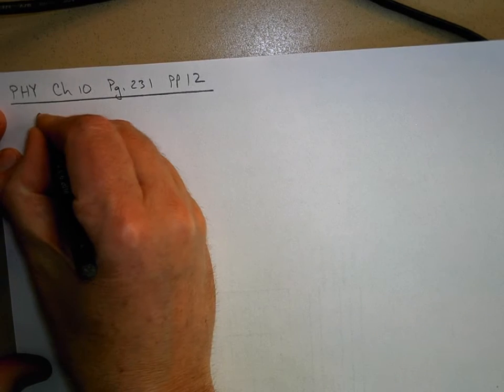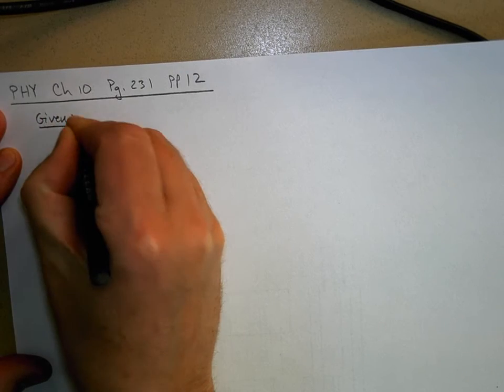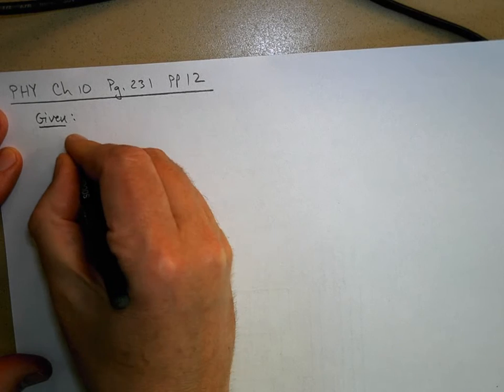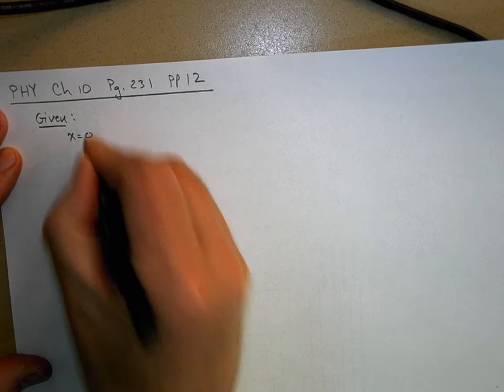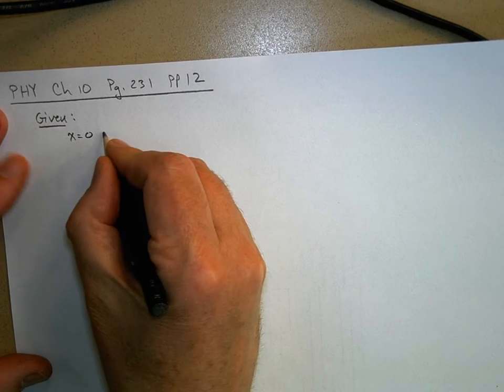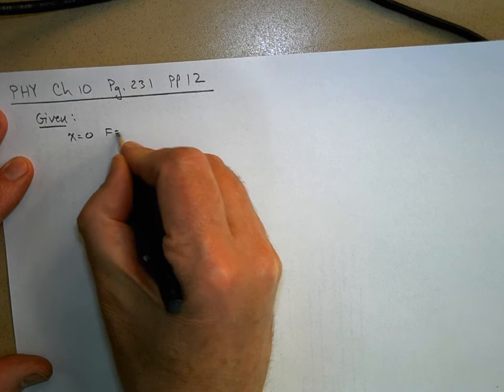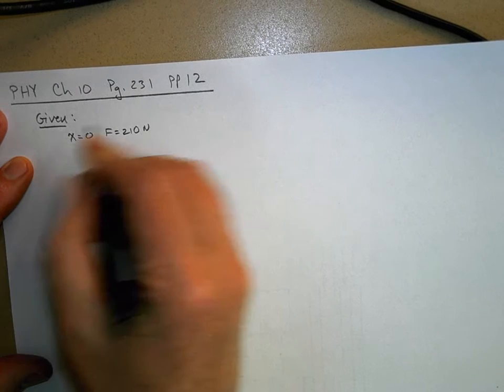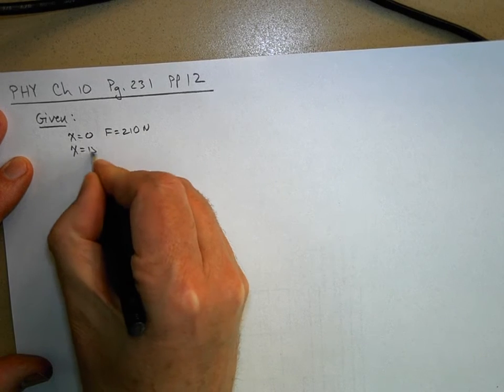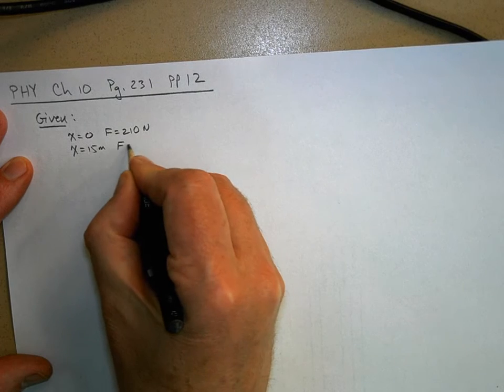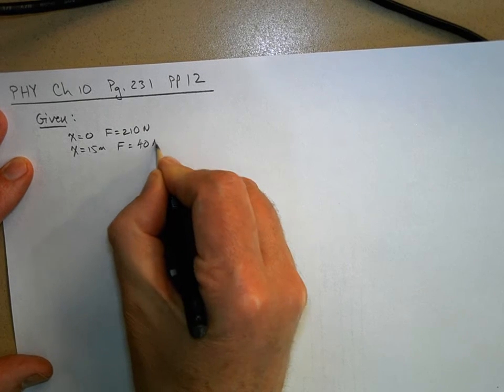So here's what's given. At first, at x equals 0, the force you were applying was 210 newtons. And then at x equals 15 meters, the force you were applying was down to 40 newtons, right?